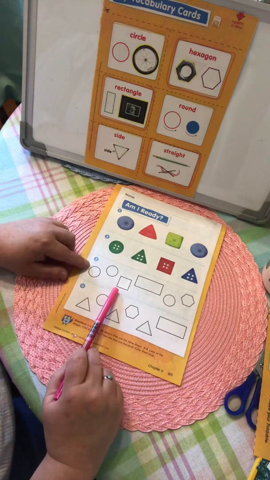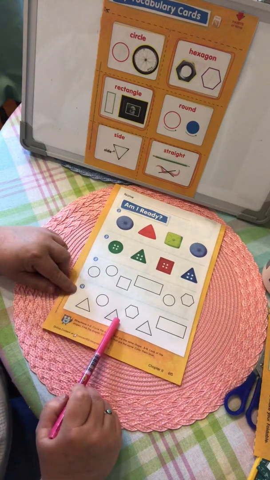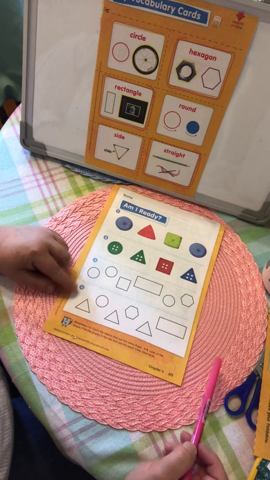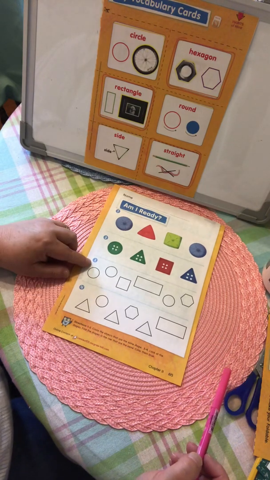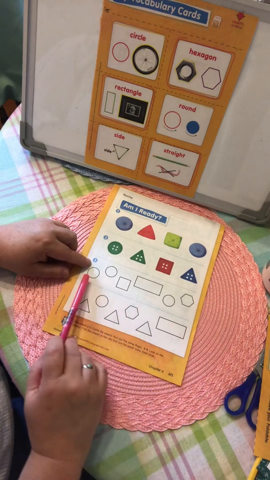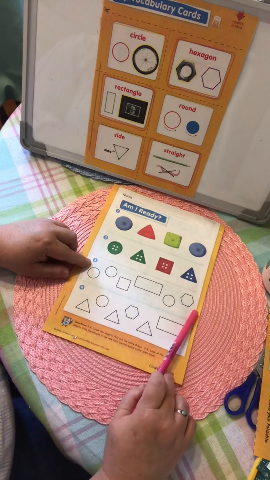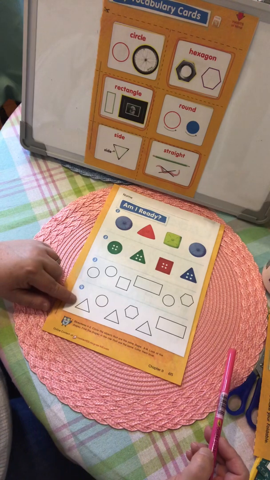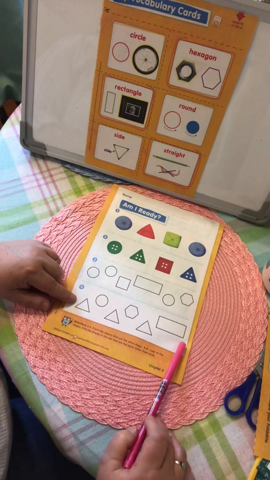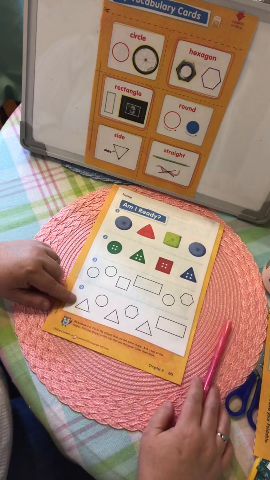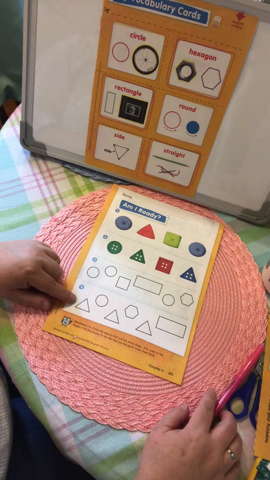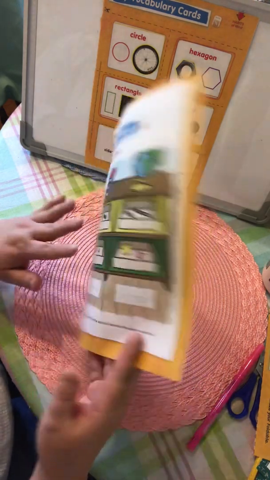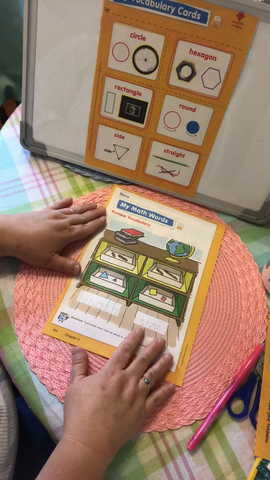Now down here for numbers 3 and 4, you're going to need your crayon. For number 3, look at the shapes, find the shapes in this row that are the same and color them blue. And then here on this one, look at the shapes again and color the shapes that are the same blue. Okay? All right.